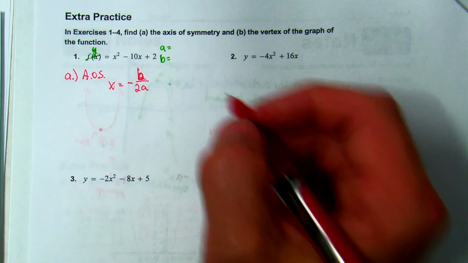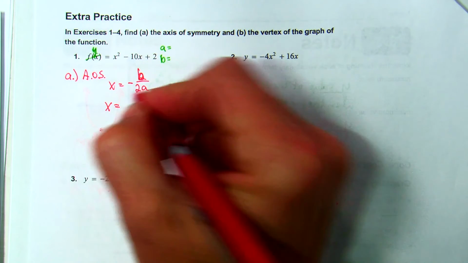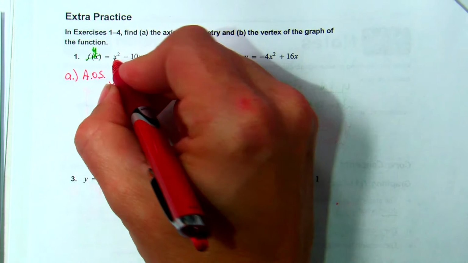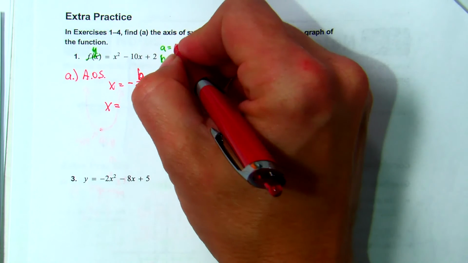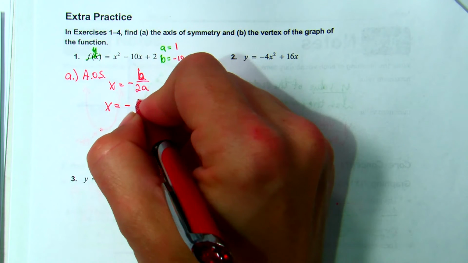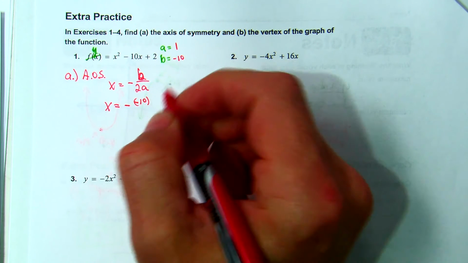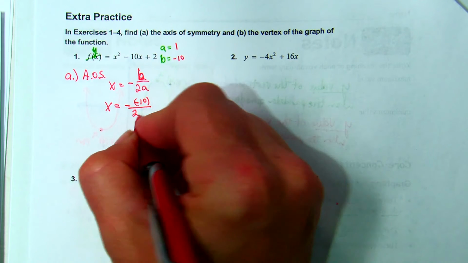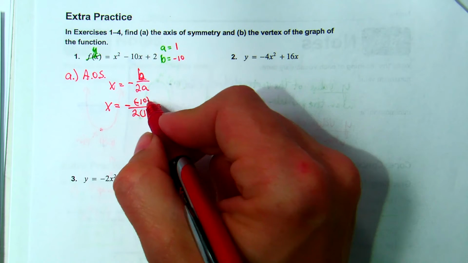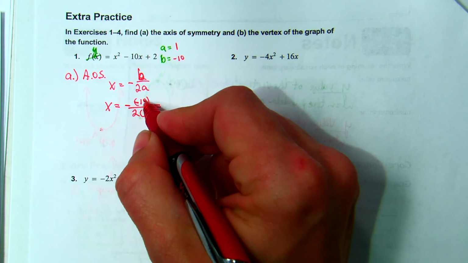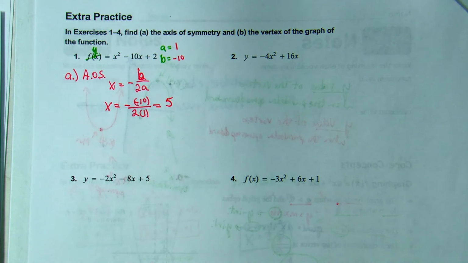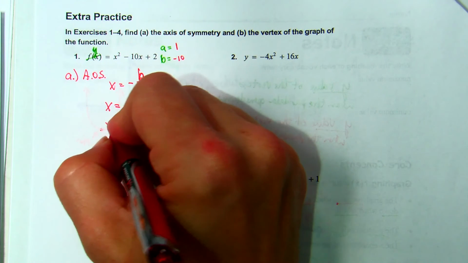So let's fill in those values. x is going to be equal to negative b. What is my b value here? The b value is negative 10. The a value is positive 1. So I'm going to plug in a negative b, which is a negative negative 10, all over 2 times a, and a is just simply 1. Two negatives make a positive, so we'll have a positive 10. 2 times 1 is just 2, so we have 10 over 2, which reduces down to 5. So x is going to equal 5.